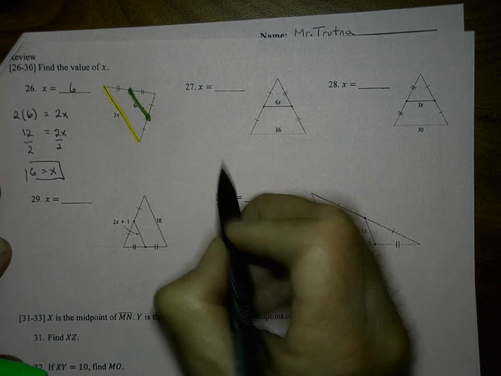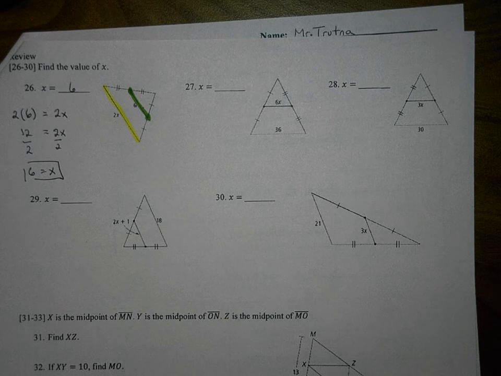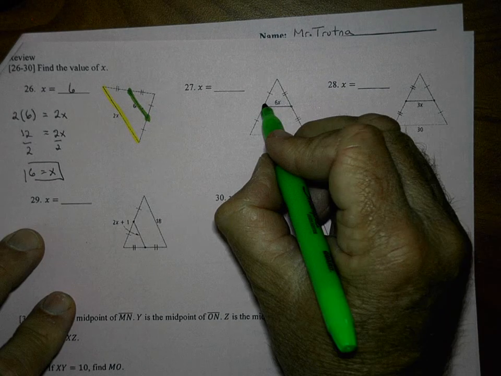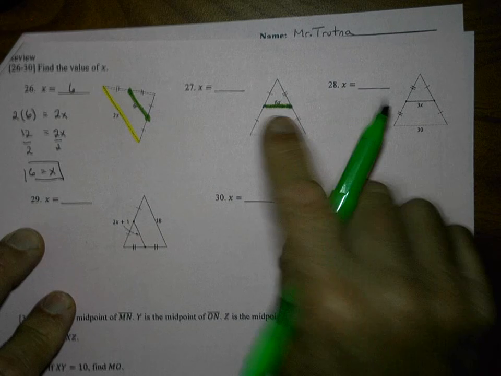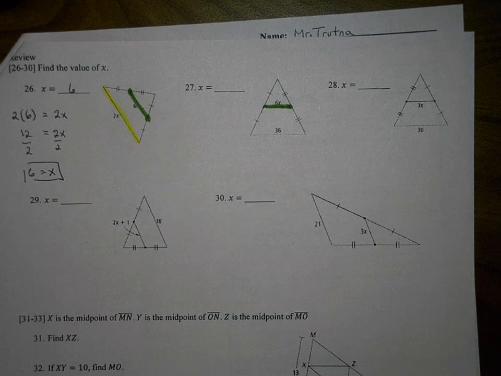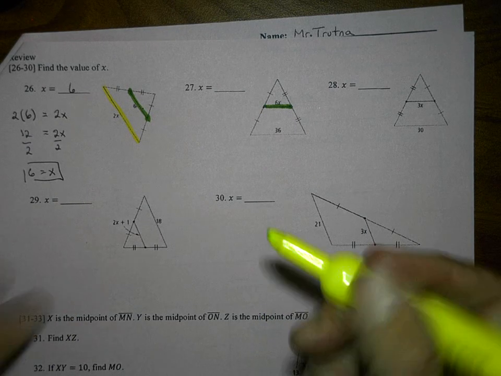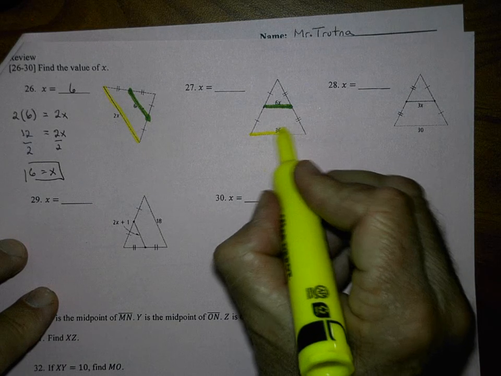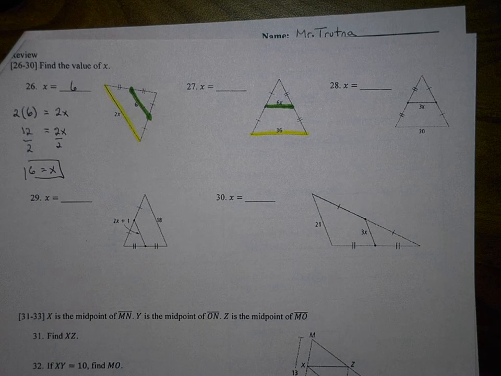Moving on to number 27, we're going to do the same idea. We have this mid-segment right here. Once again, a mid-segment is a segment in a triangle that connects two midpoints. Then we have the third side of the triangle, which is 36. To solve for x, I make an equation.